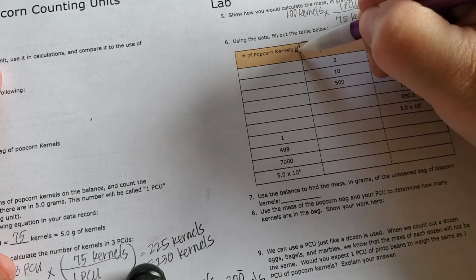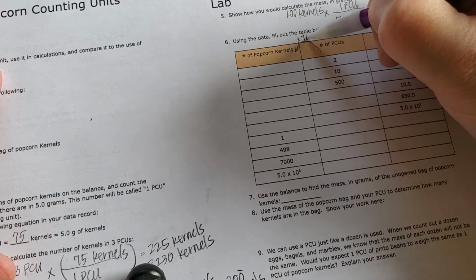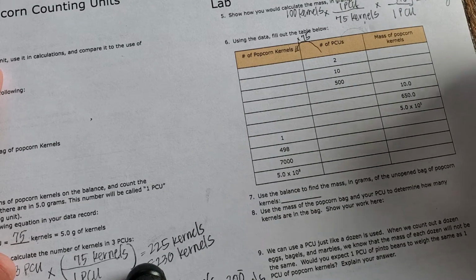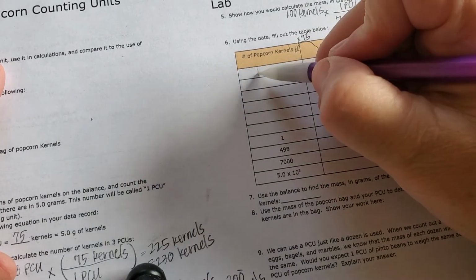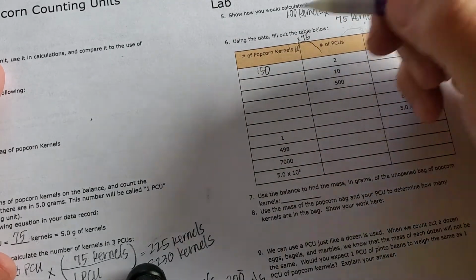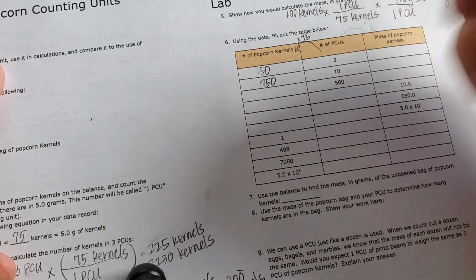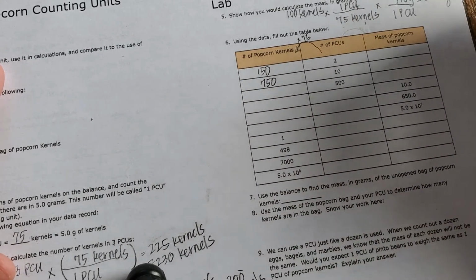I am going to times it by 75 to count how many I have, the number of popcorn kernels. So 2 times 75 is 150. I know that one would be 150 times 10, but 750 times 500, I would do that in my calculator.